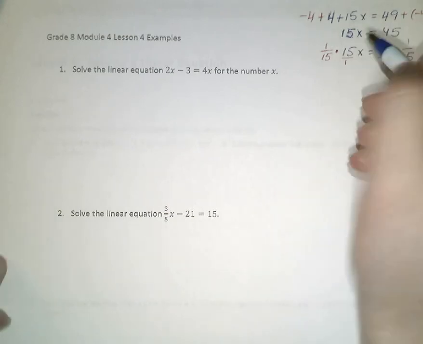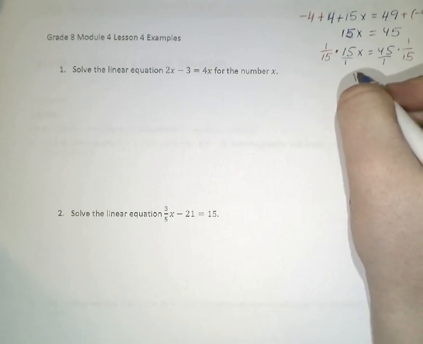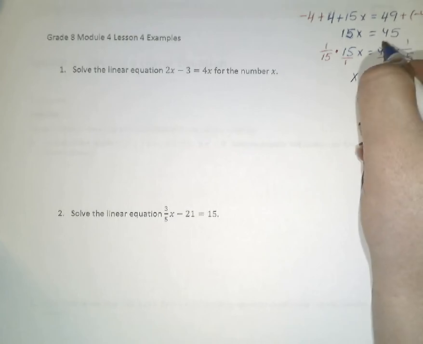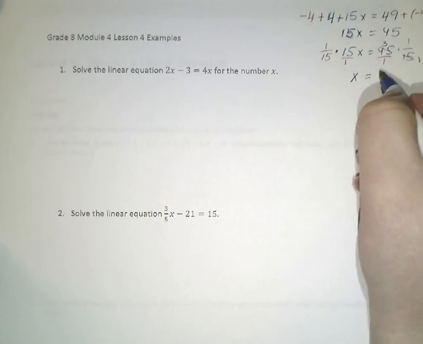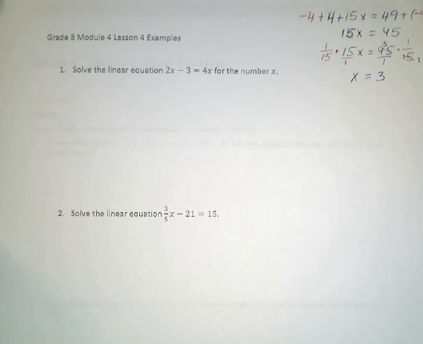Now you can see that you can simplify 15 and 15, and you will have 1x left, and that 1x will equal 45 over 15, which can be simplified as well. 45 will become 3, 15 will become 1. You will get x equals 3. That is how you solve a regular two-step equation.